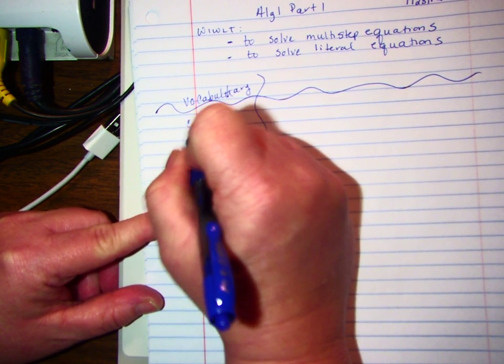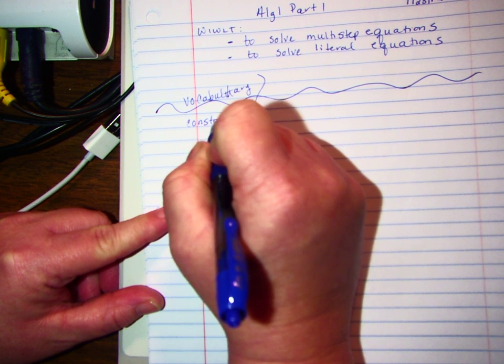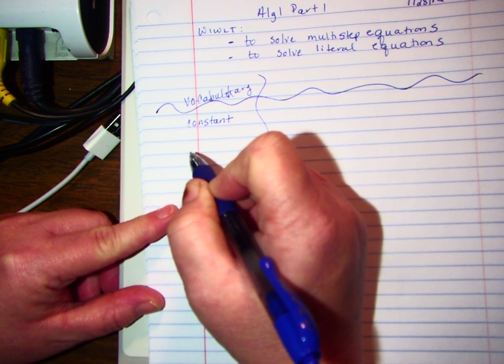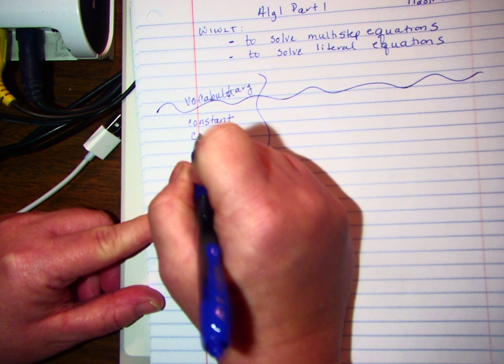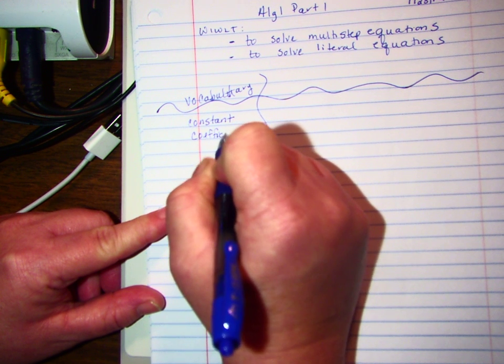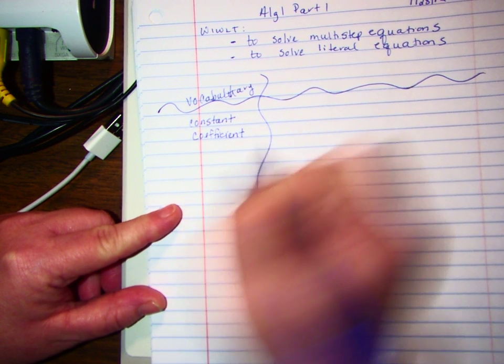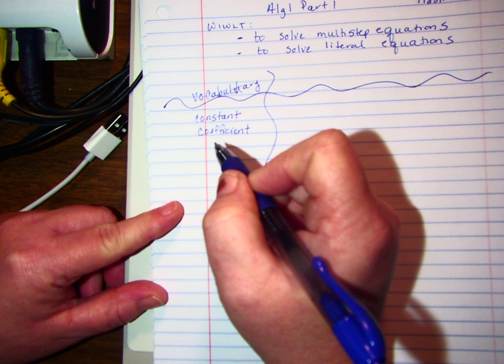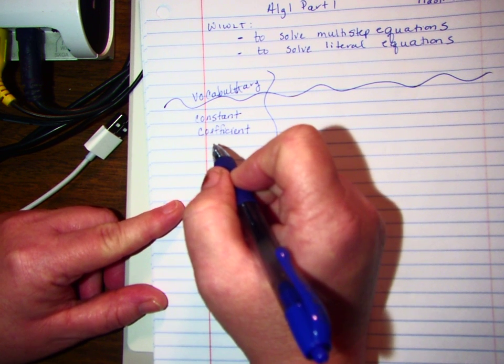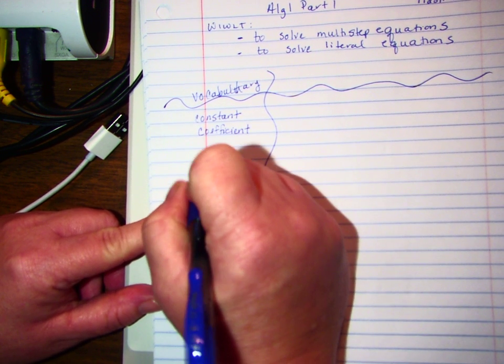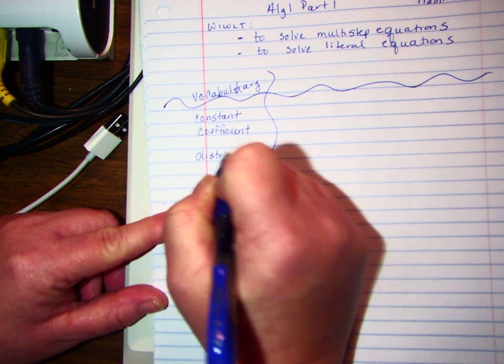You got to know what a constant is. If you don't, I'll show you how to do it. Coefficient. I need to know what distributive property is.